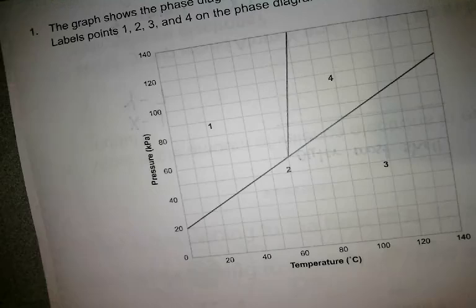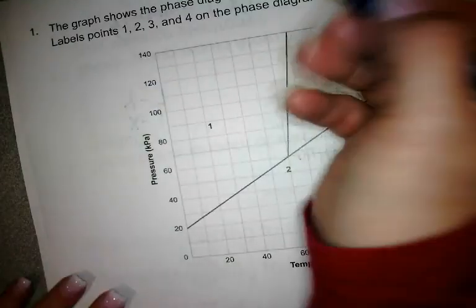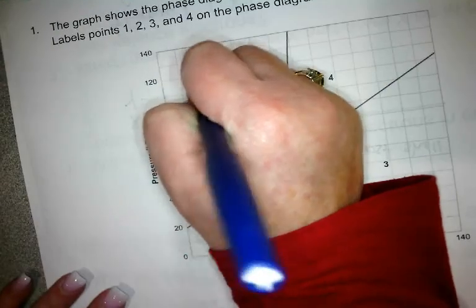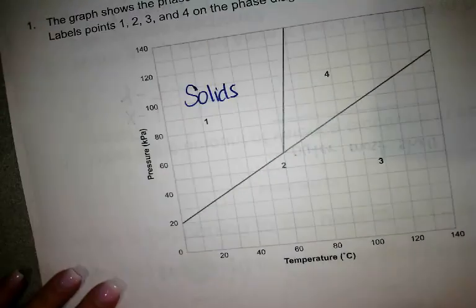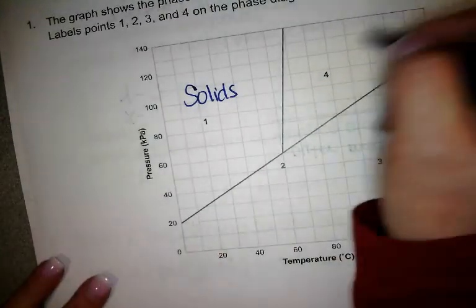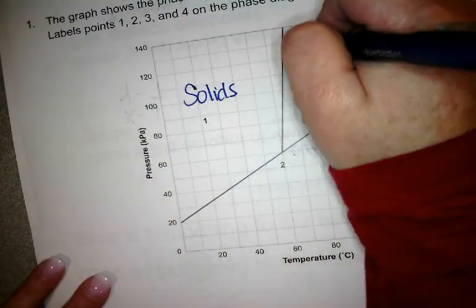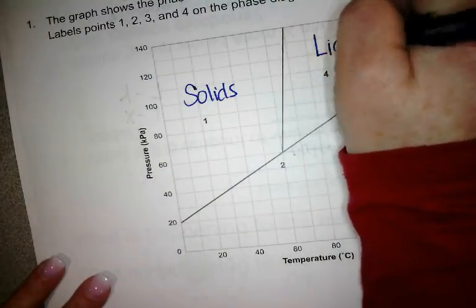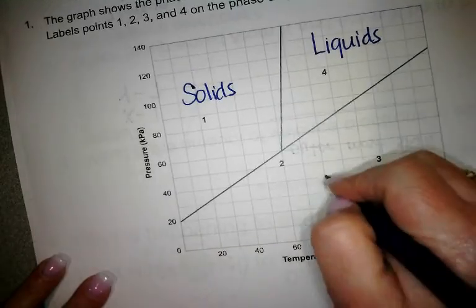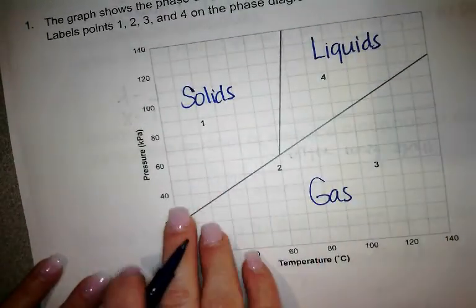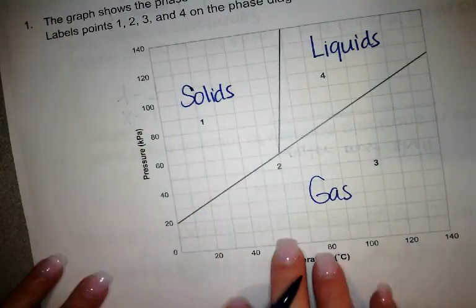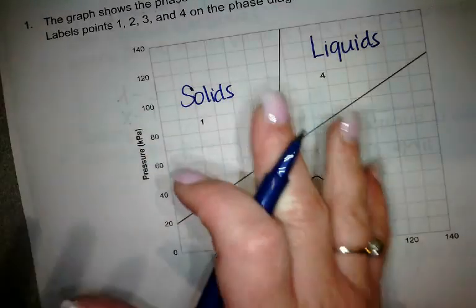Your solids will typically be in area 1. Next to the solids is going to be your liquids, and then your gases will be here. That has to do with the amount of pressure and temperature it's going to take to cause the substance to change phases at each of these points.